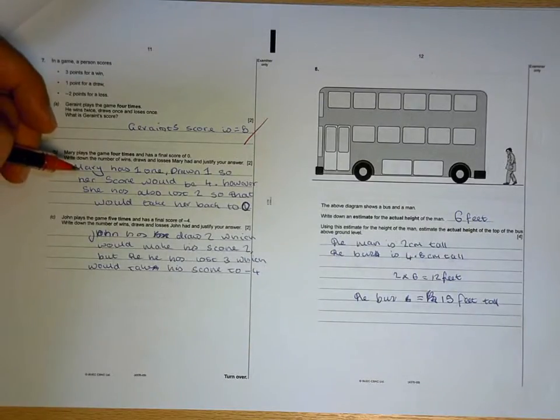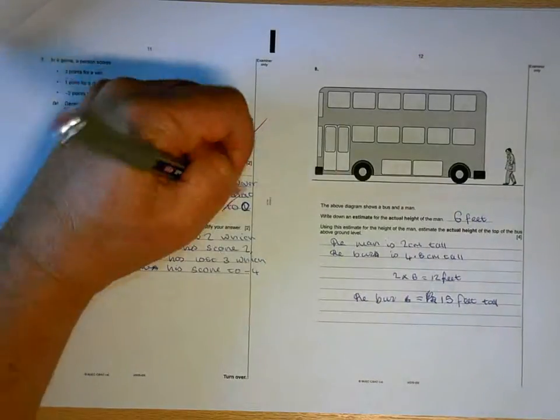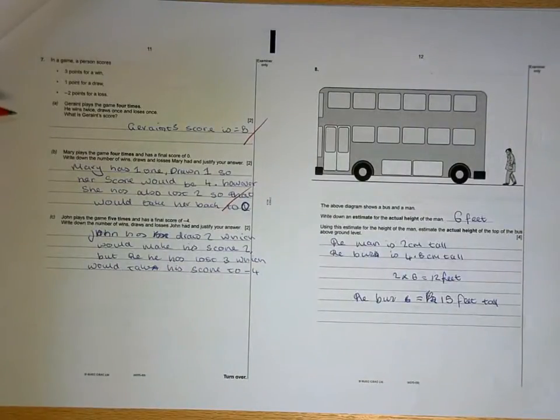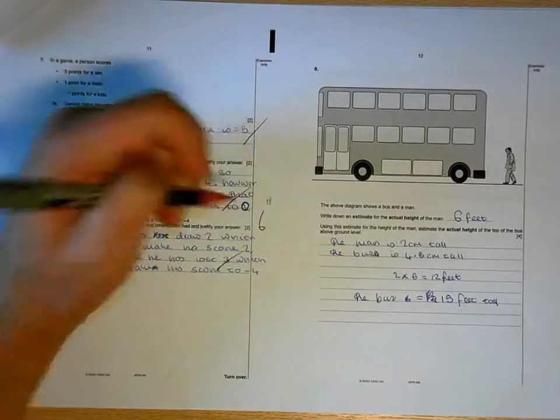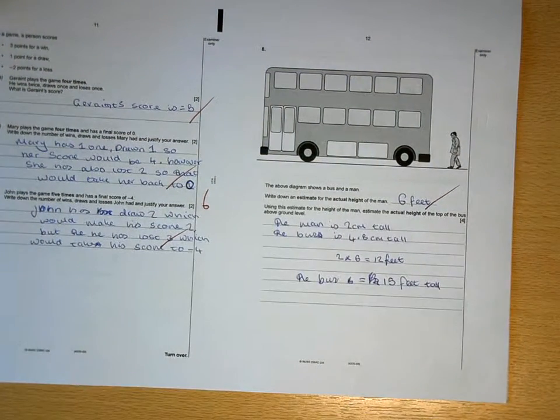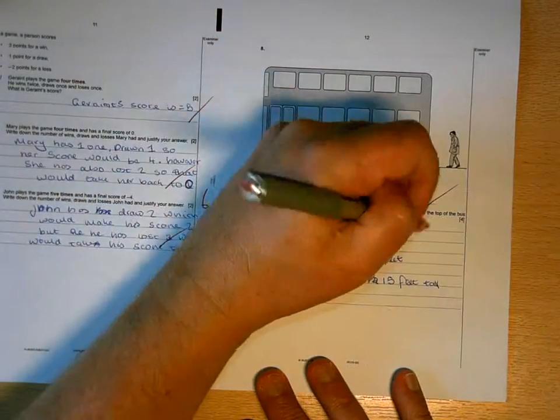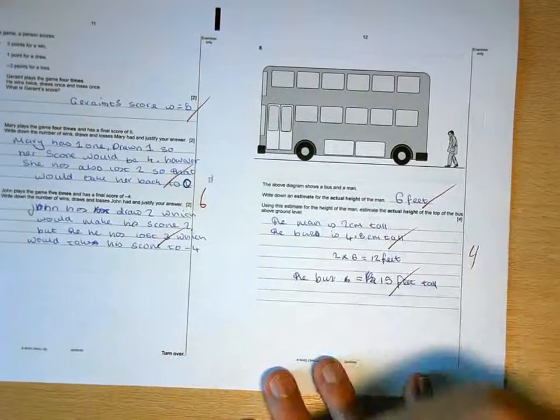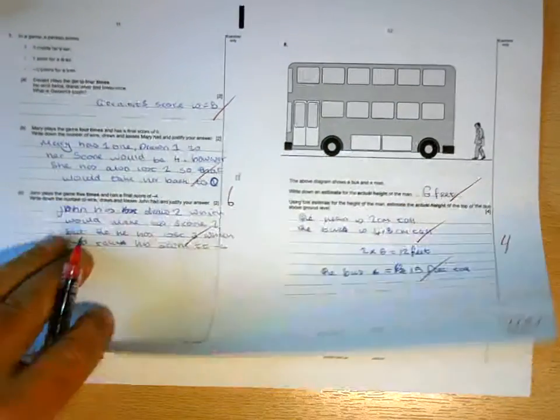So 2 losses, a win and a draw is correct. Drawn 2, lost 3. Good. 6 feet, so you want to work in feet. And it's going to be about 15 feet. Good. That's a better page.